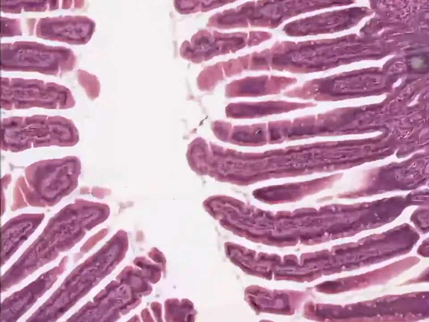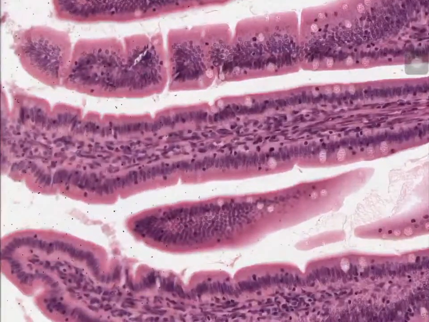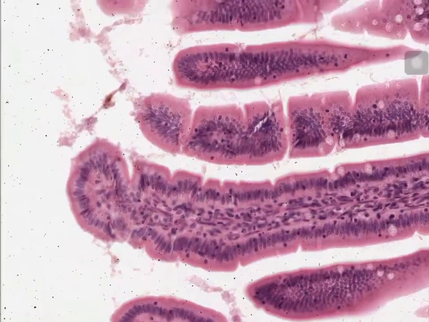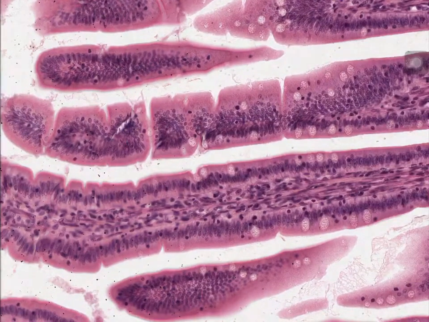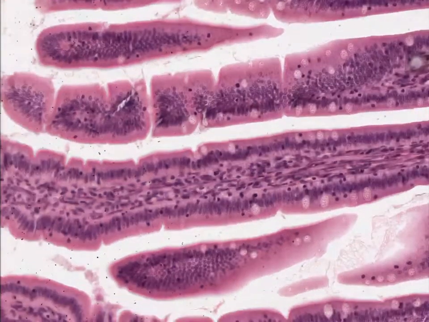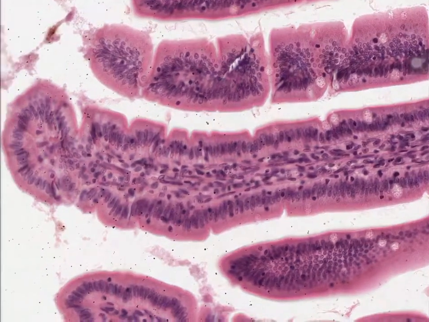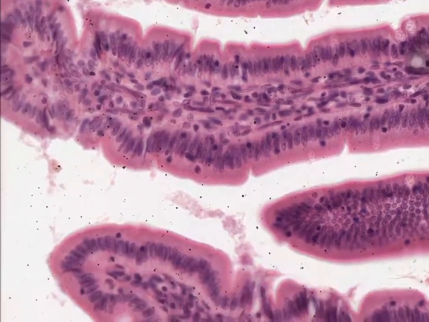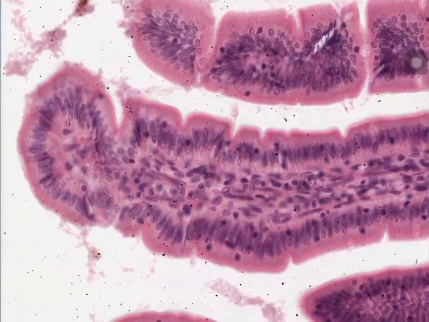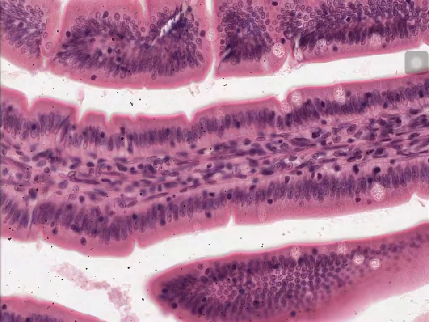So let's go ahead and zoom in a little bit, okay? So we have a nice, excellent view of the epithelium of this. We have this wonderful papillary epithelium here, right? Let me zoom in a little bit better. Yeah, this is a perfect specimen. So you can see the pale staining goblet cells right here, right?